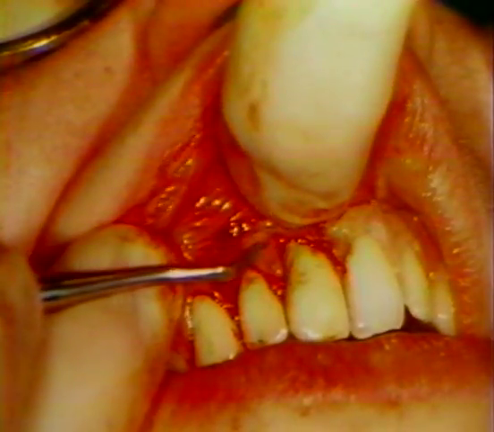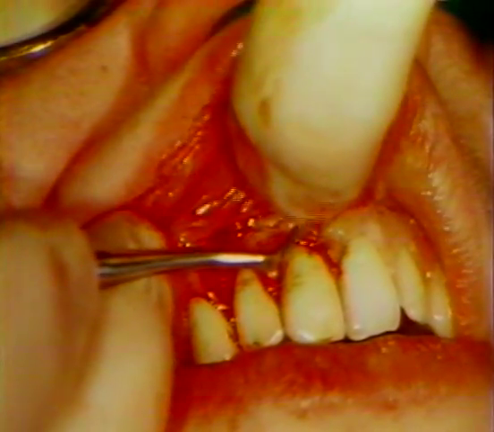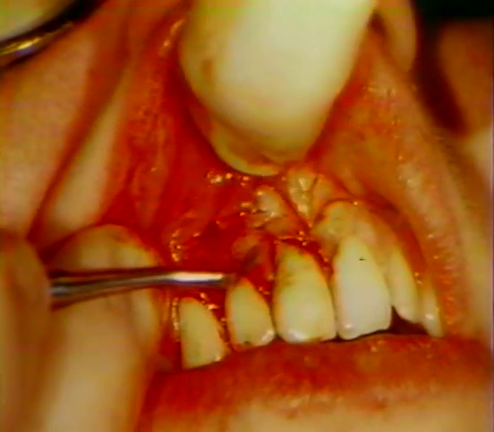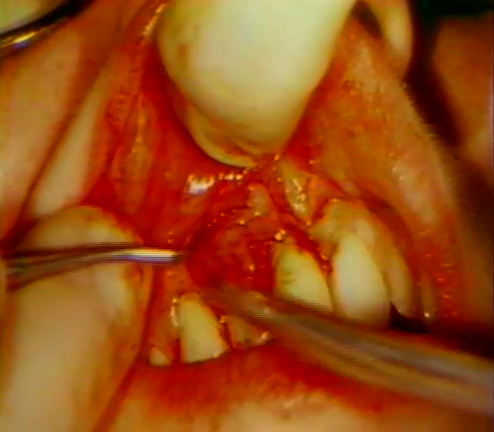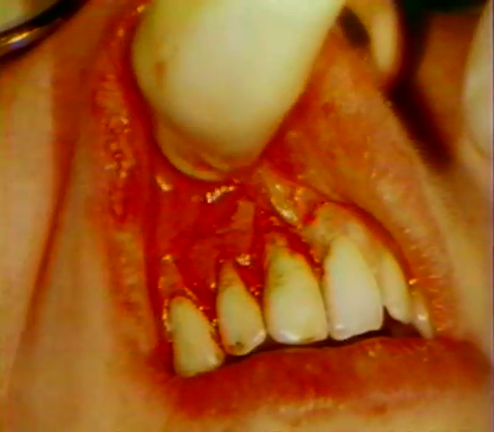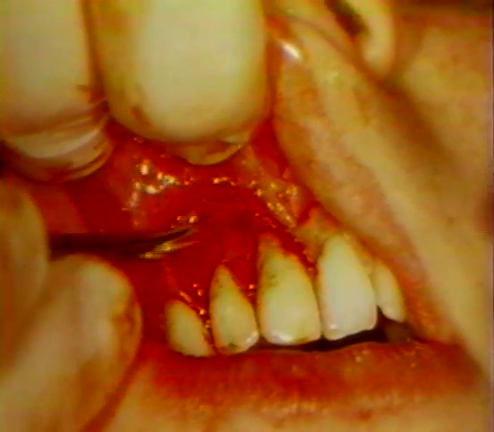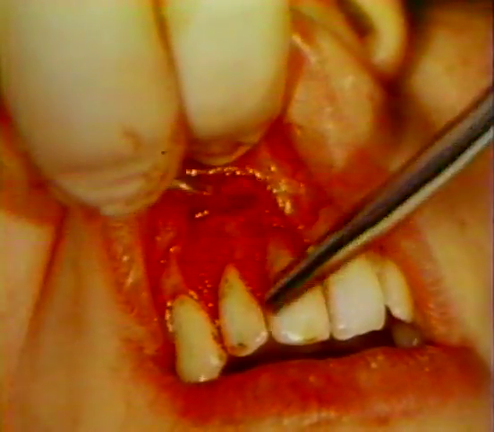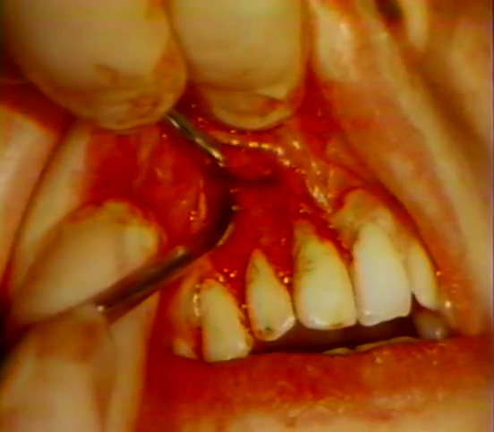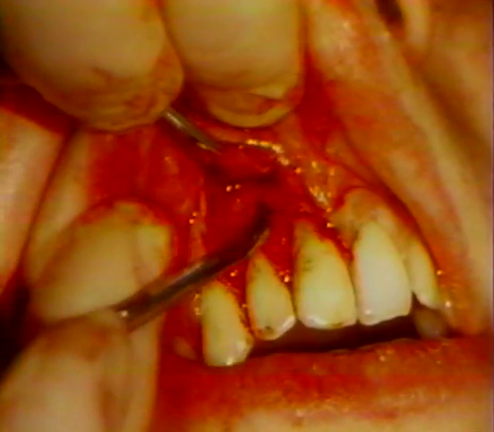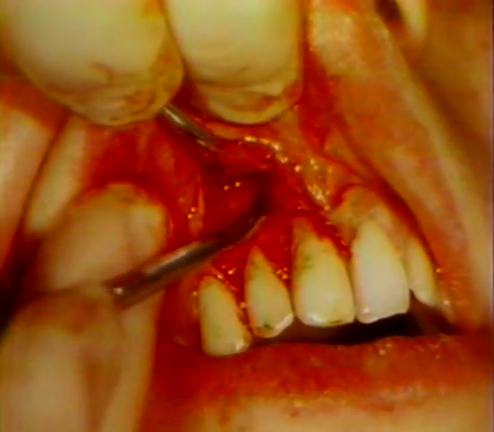As the flap is moved toward the central incisor, slight resistance is encountered, indicating tissue tension. Therefore, it is necessary to extend the releasing incision at the distal aspect of the flap. The incision is carried through the periosteum to facilitate the flap adaptation.